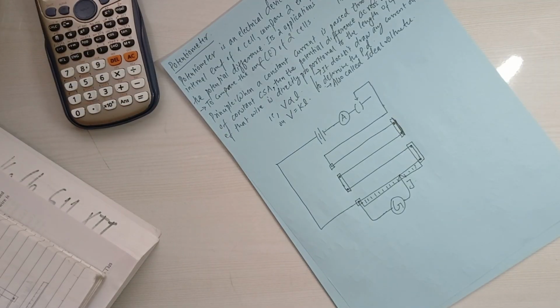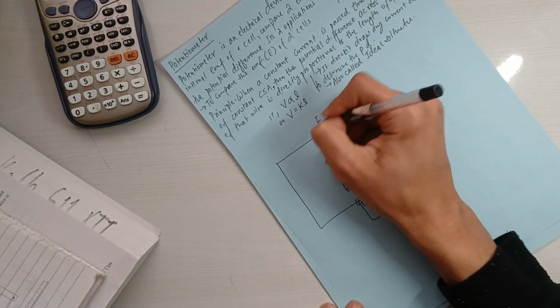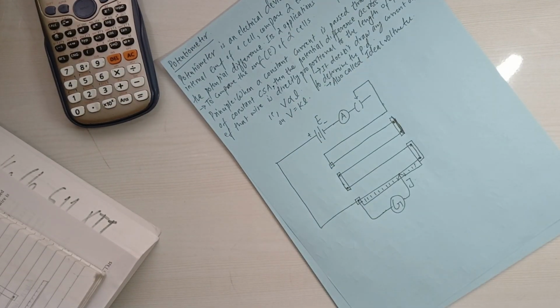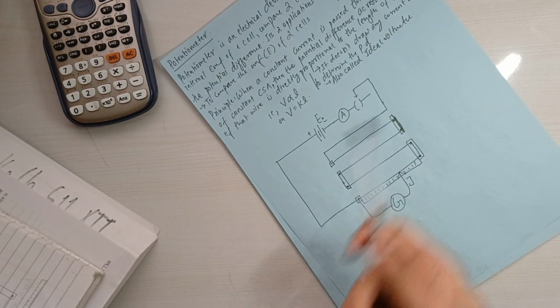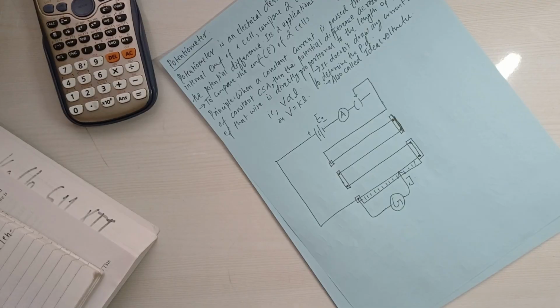You put a jockey. That's the construction of the potentiometer, and it's very simple. You can just memorize it by drawing it a few times.